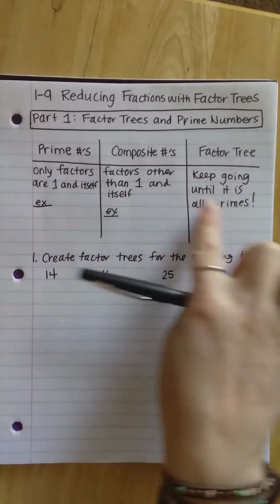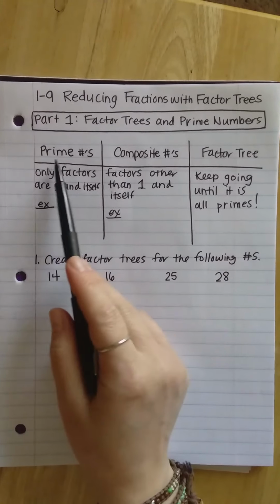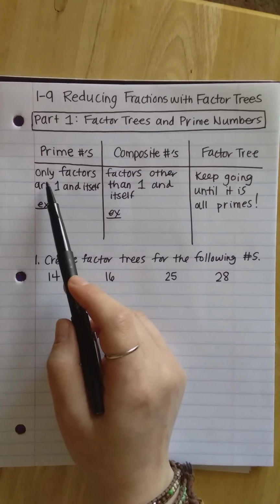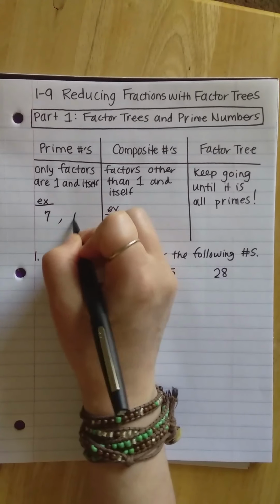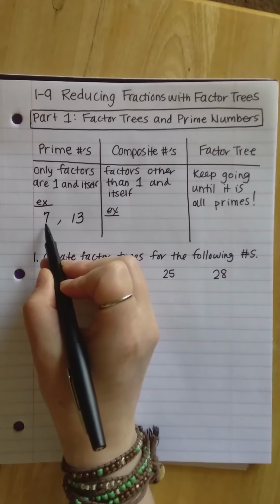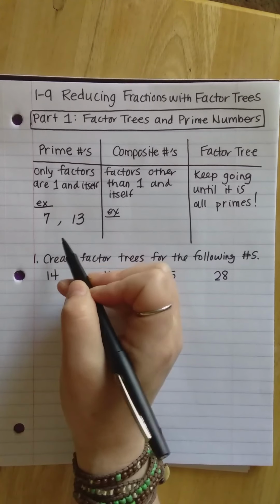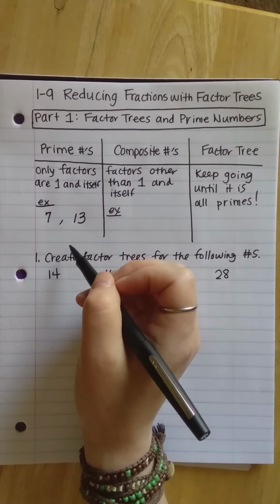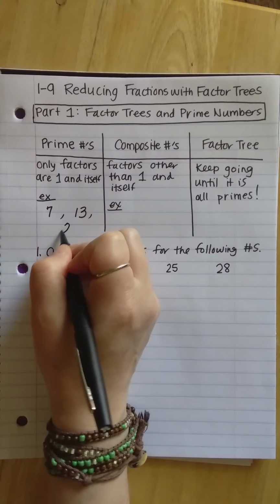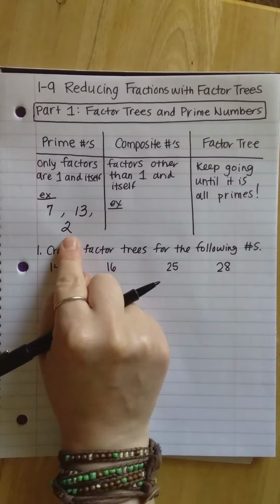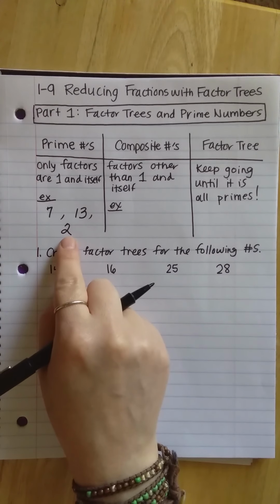So I have these 3 little notes for you to keep us on track as we're going. I'm reminding you what prime numbers are. They only have factors that are 1 and itself. So examples would be like 7 and 13. The only 2 factors of 7 are 1 and 7. The only 2 factors of 13 are 1 and 13. And then 2 is the only even prime number because it only has 2 factors, 1 and itself, 2.